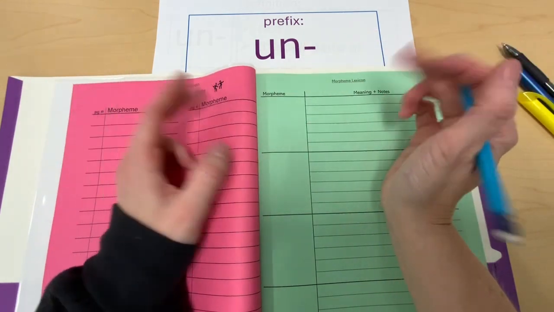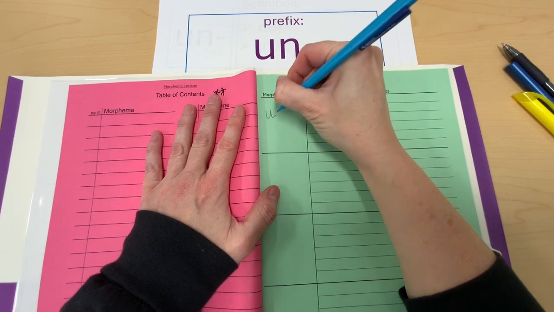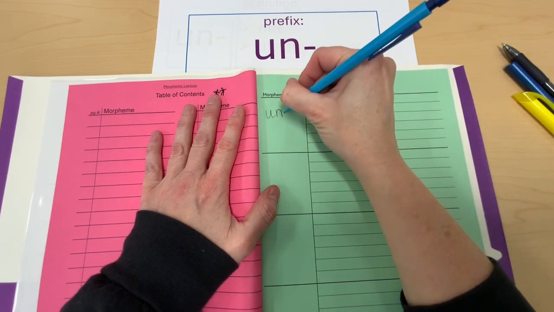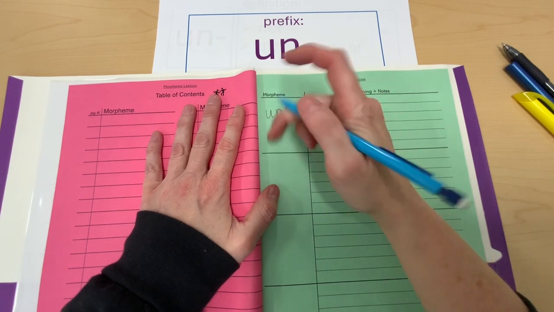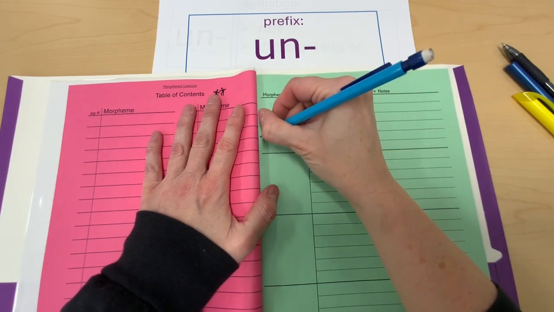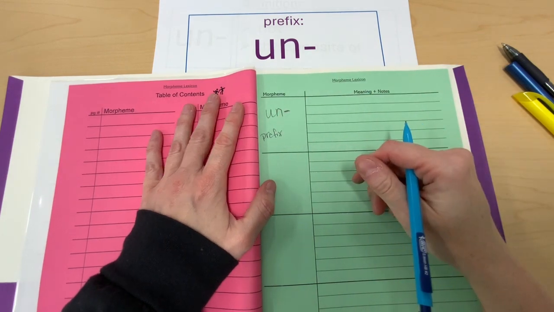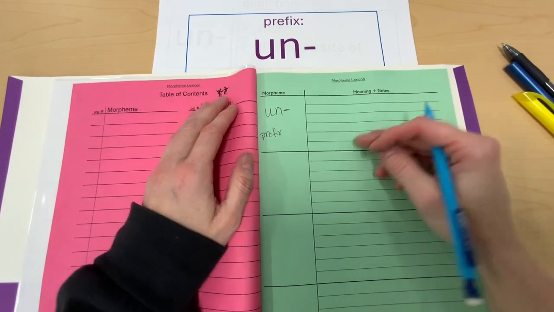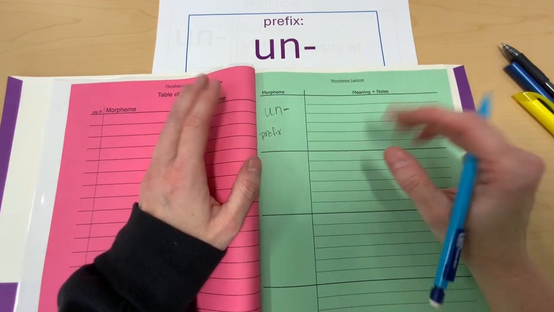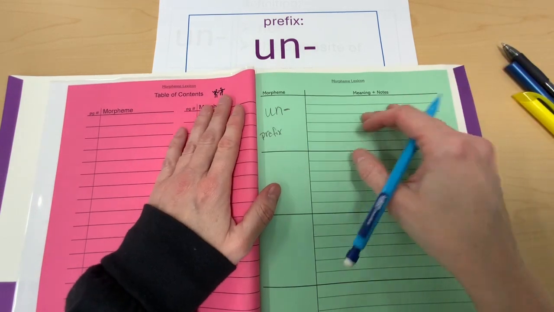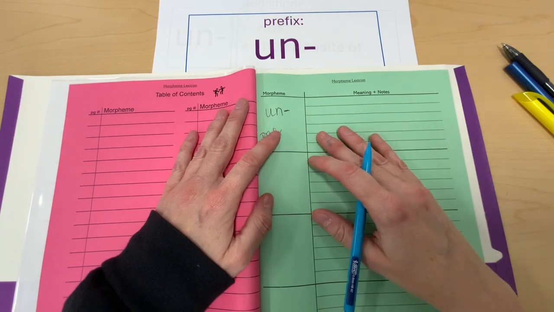So I'm going to write un, u, n, and I'm going to put my little dash mark there so I know it comes at the beginning of a word, and then down here I'm going to write again prefix. Because for my brain to remember something, I have to repeat it over and over again. And for us, our goal today is that we know what un means when I see it in a word.